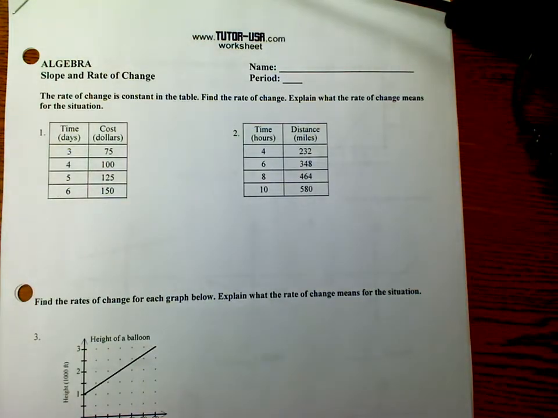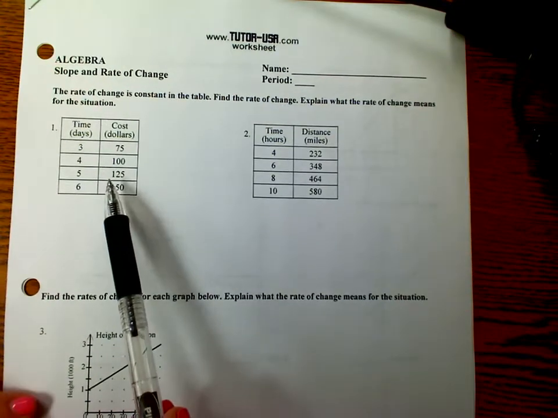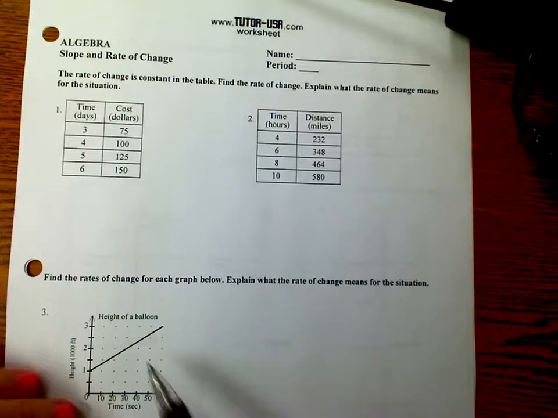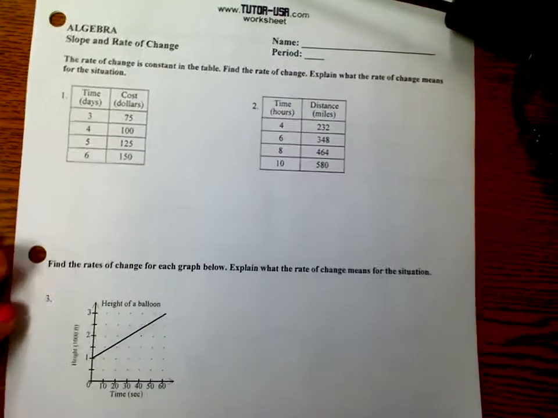This is talking about the rate of change in slope, and I'm going to try to not talk as much, but the rate of change is something you guys have been doing all last year, so this should be very familiar. But we're going to actually start calling it slope this year. You're going to find the rate of change, or slope, from a table, a graph, and two points. Tomorrow, you're going to find the slope from equations, but today we're just going to focus on these three.